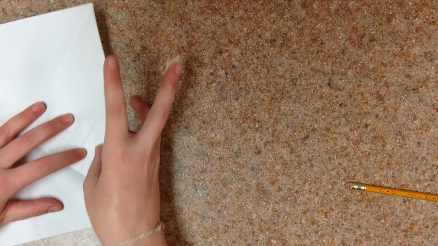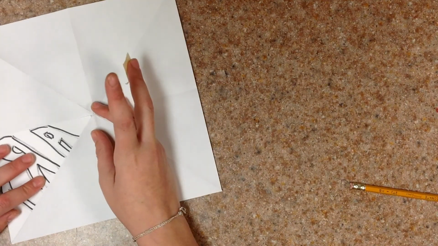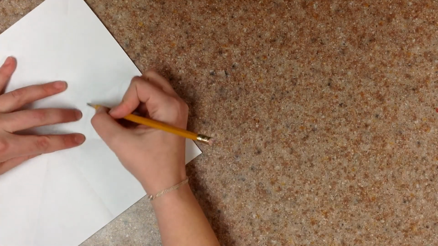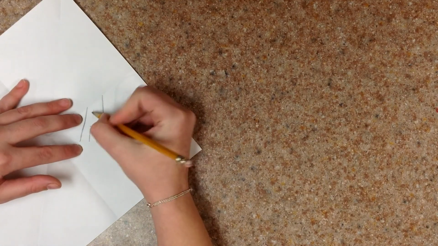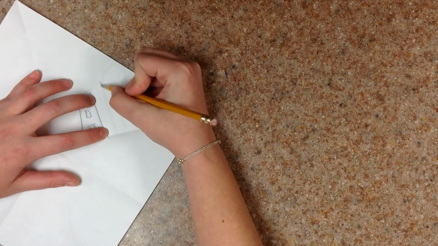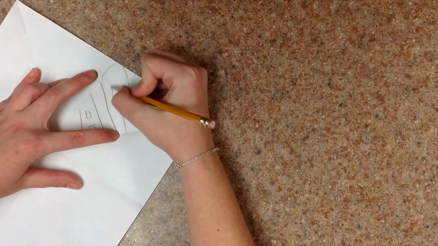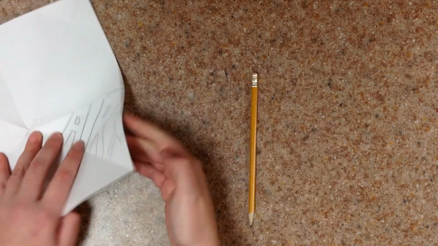tape your word into one of the sections. Try and make sure it fits nicely. Use the tape just so it doesn't move around while you're tracing it. And then go ahead and trace. Okay, this one is done. I'm going to move on.